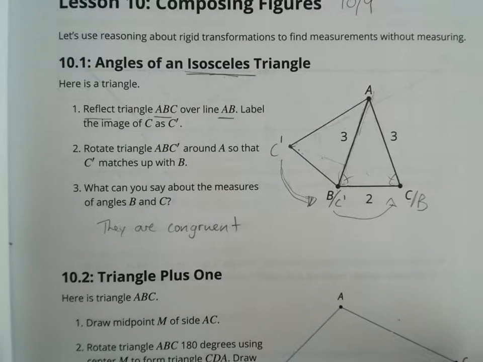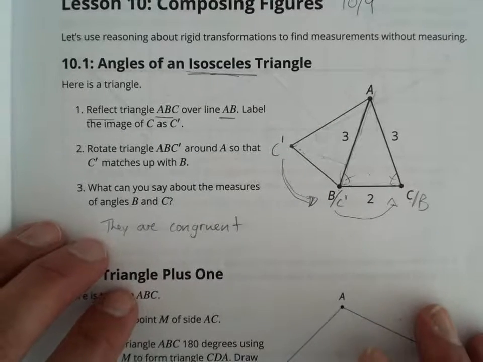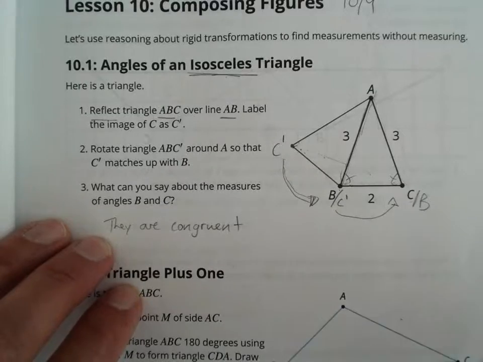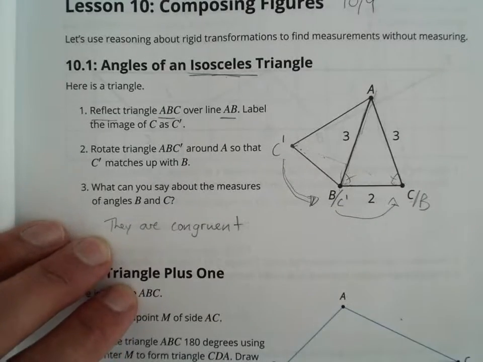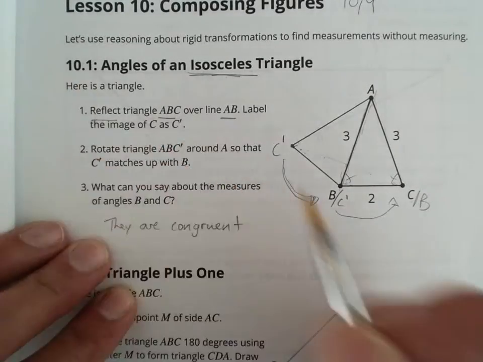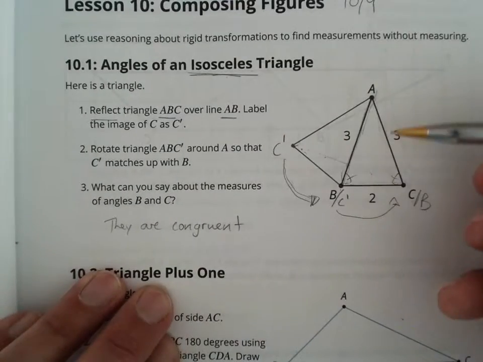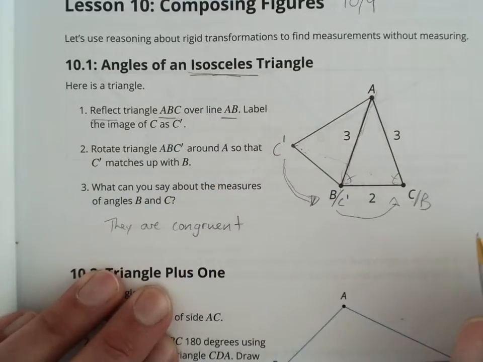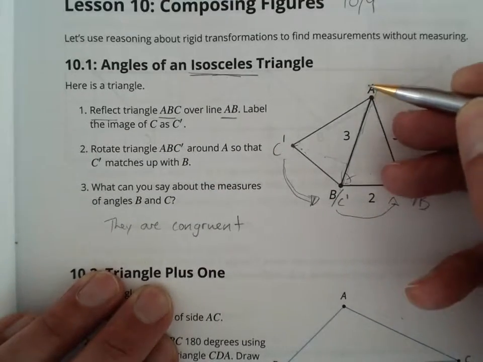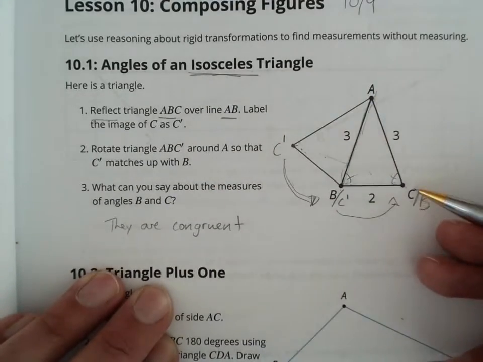To do the quick video lesson of composing figures, page 65. It's lesson 10 in unit 1, and we started with just these first three questions here about angles of an isosceles triangle. And so we are given this isosceles triangle, right?